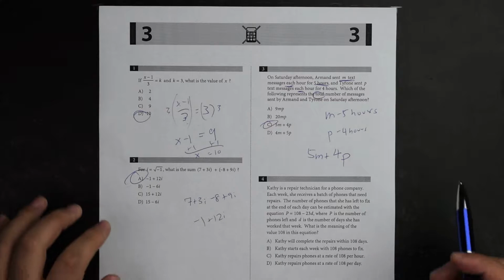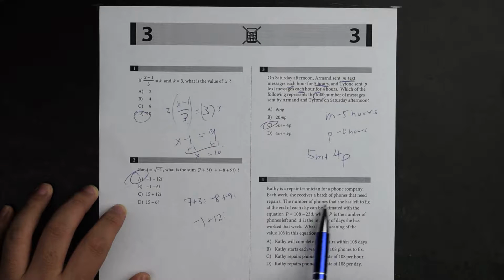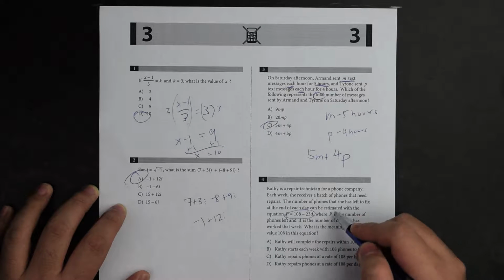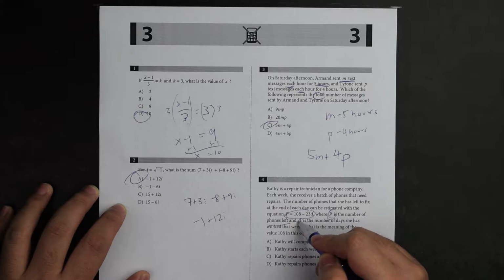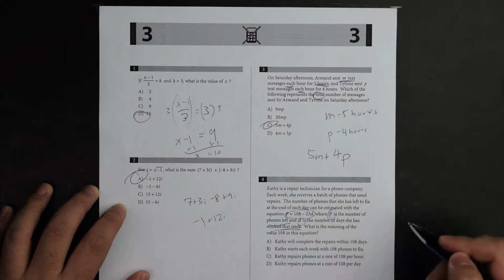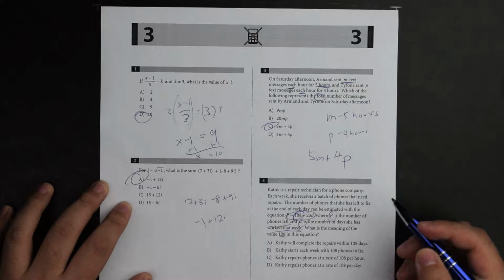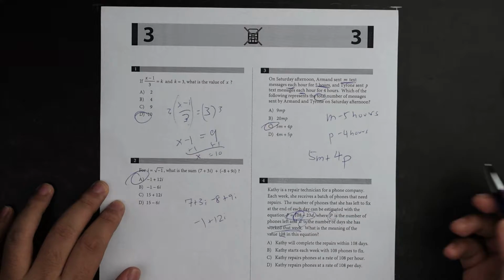For number 4, Kathy's repair shop receives a batch of phones. I notice that this is the equation right here. P is the number of phones left, and D is the number of days she worked that week. And what's the meaning of the value of 108? So I'm looking at 108 specifically. So if she keeps repairing, okay, I'll look at it.